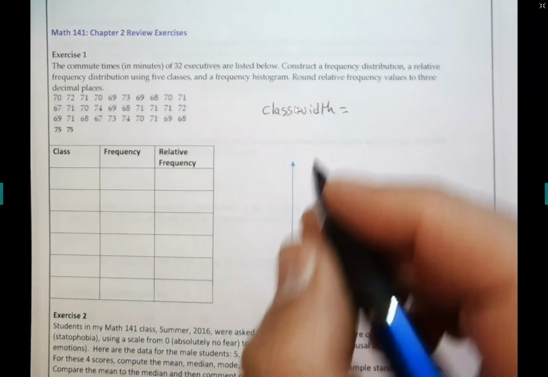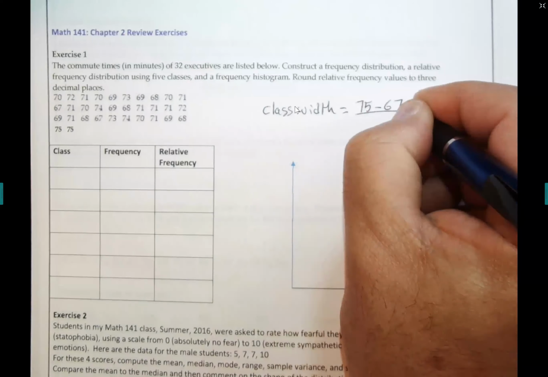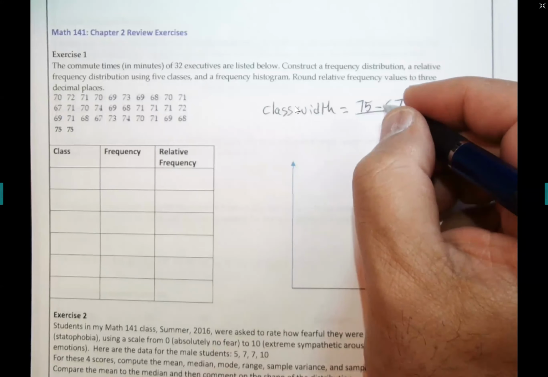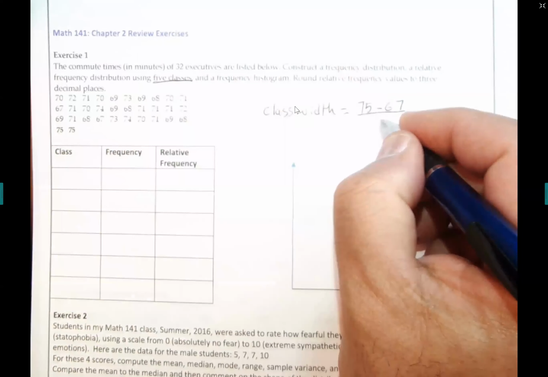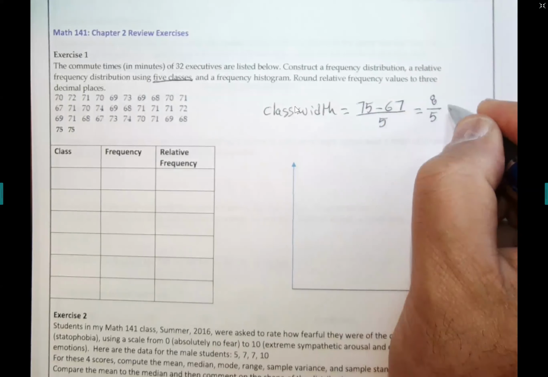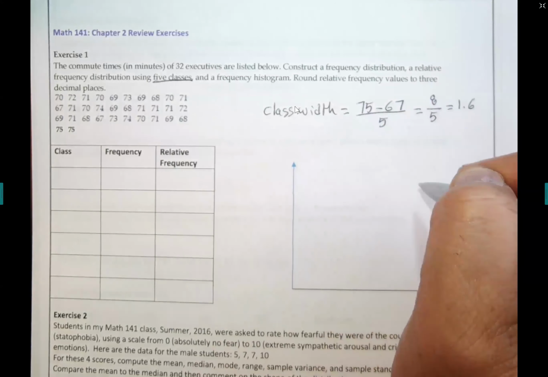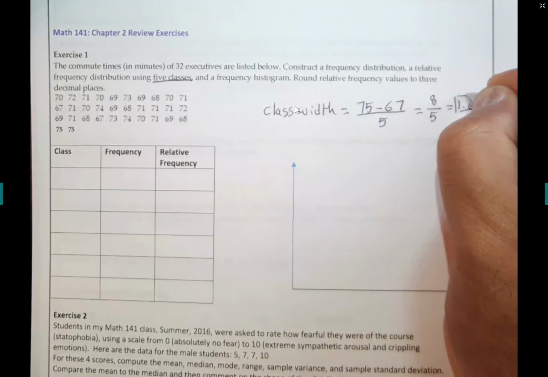75. Yeah. And then 67 is the lowest, I think. All right, we're going to trust you. And then he wants how many classes? 5. Okay, I think I can do the math. And that's going to be 1.6. What happens to 1.6, guys? Goes up to what? Round up to 2. Yep.